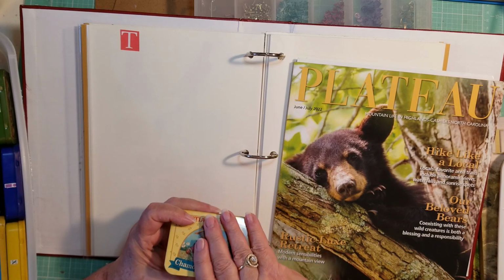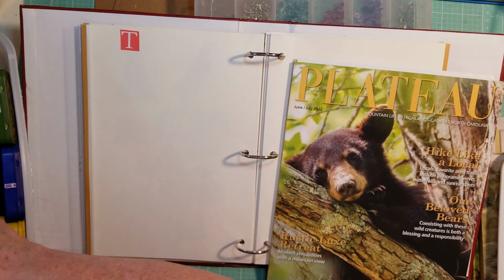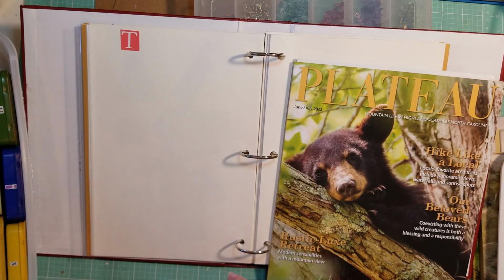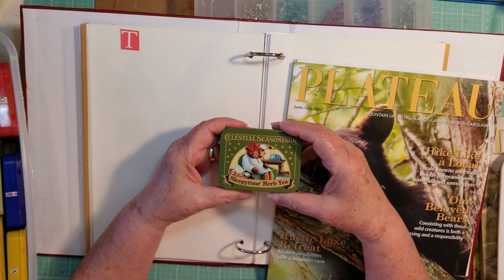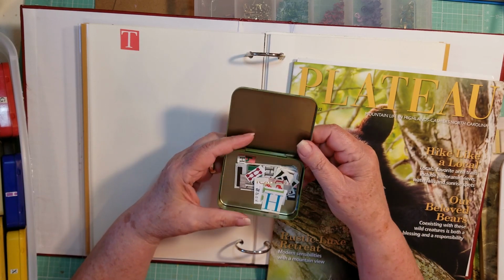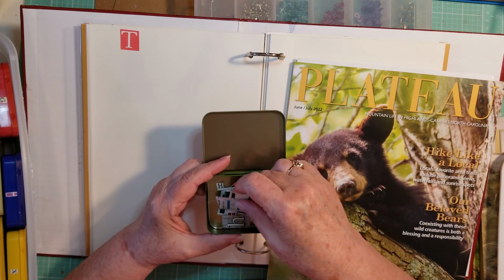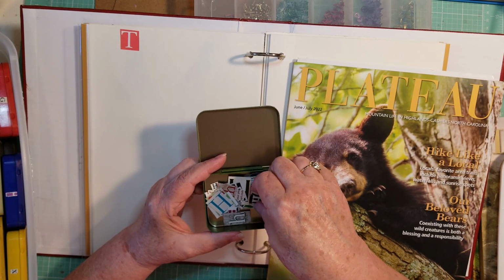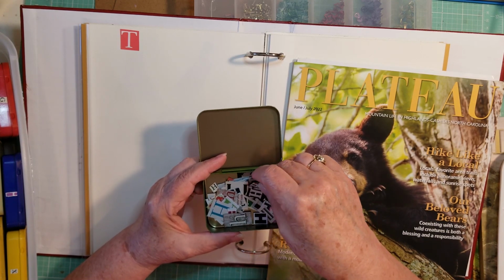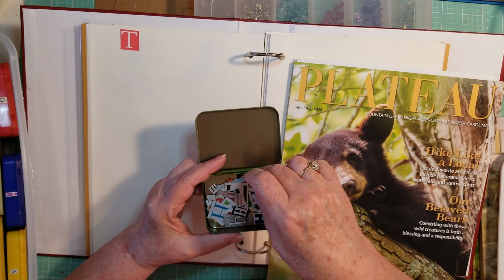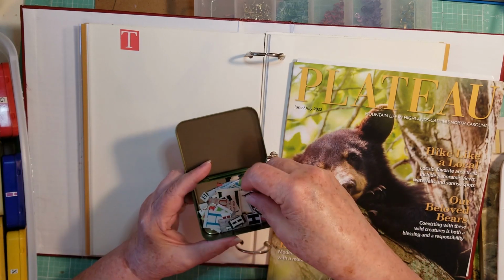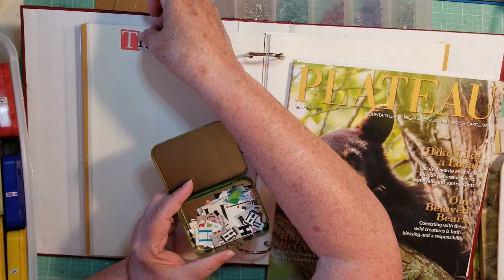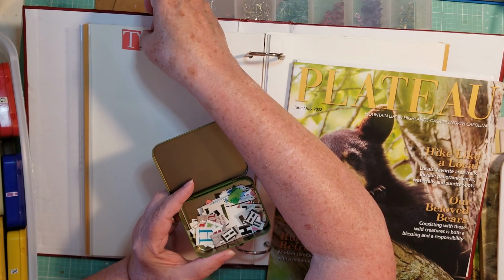So I only need one T, and I need an H. And this is how I keep my letters, in these little tiny tea tins that I collected and my mother collected, and so did my sister, and they have passed them on to me.